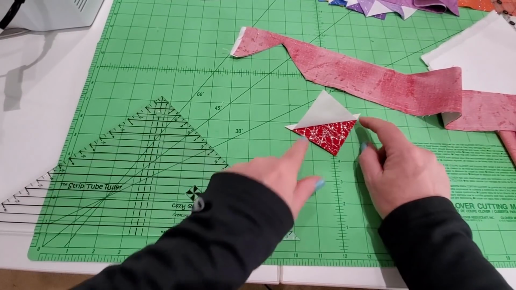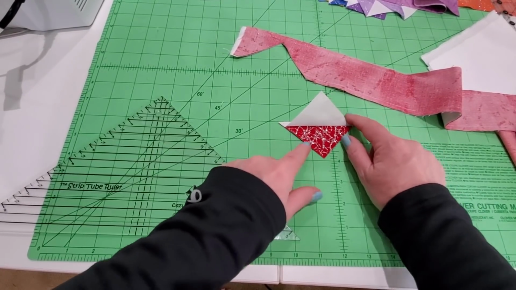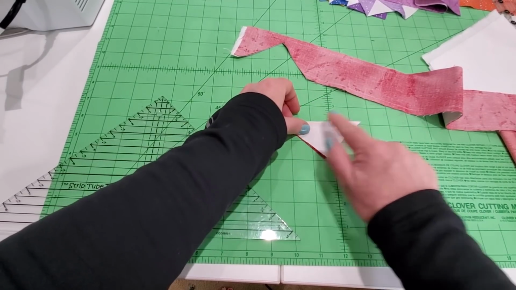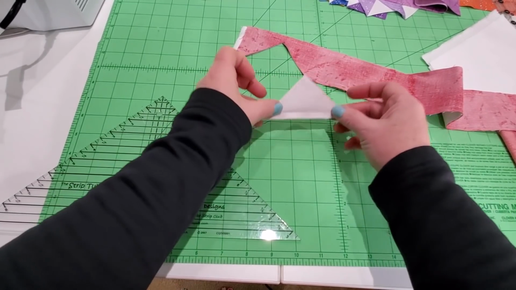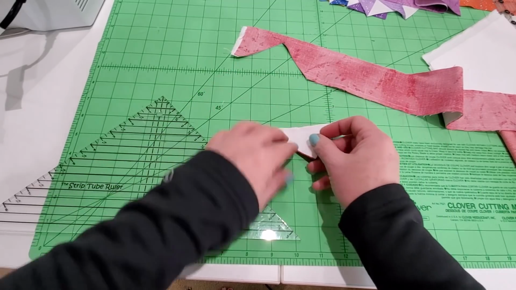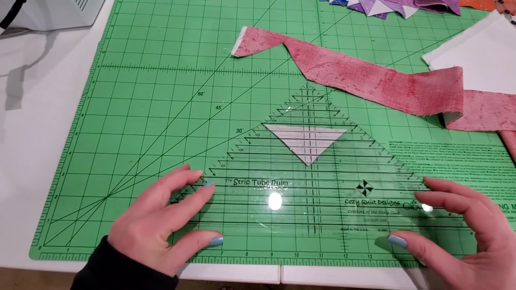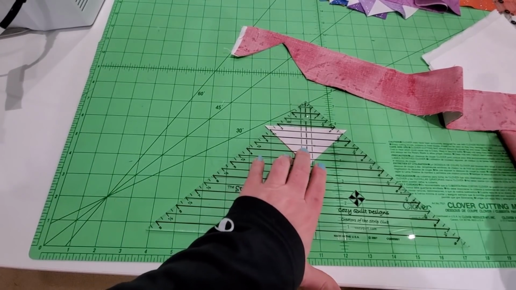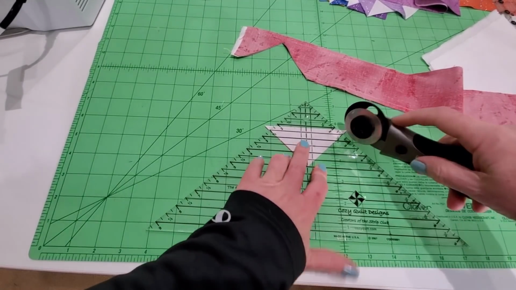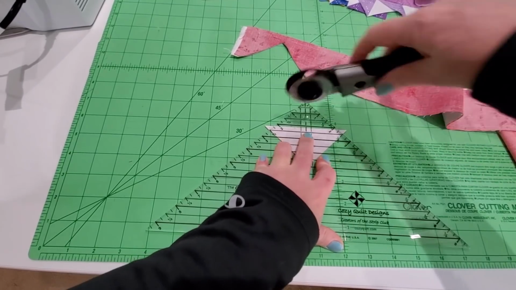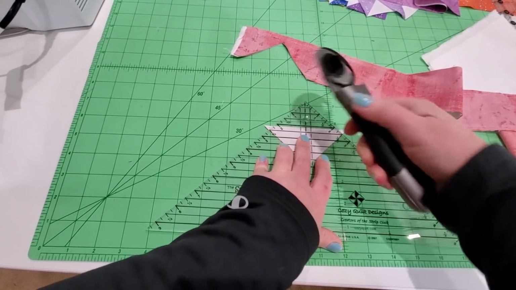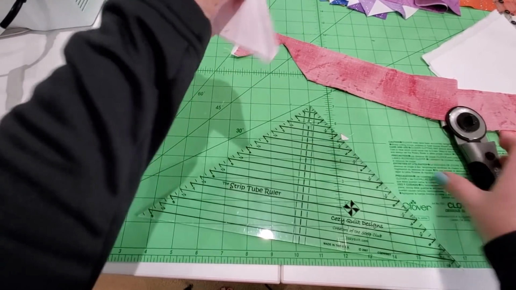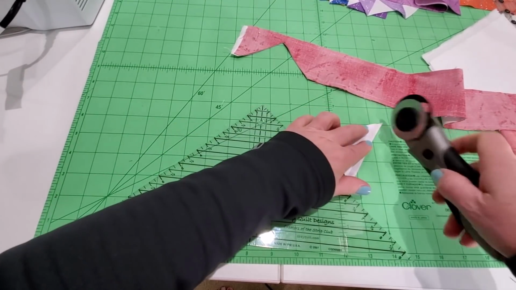So here's the block. We are going to have to cut off the dog ears. The easiest way to cut off these little dog ears is actually not to open it up and finger press it yet, or even press it with an iron. We're going to take this triangle and place the ruler at the same measurement on that same stitching line. And then with our rotary cutter, let's see if I can do this without bleeding on my project. Cut up, cut down, and now you've cut away the dog ears. Well, you would have if I could get that angle with the camera right here.